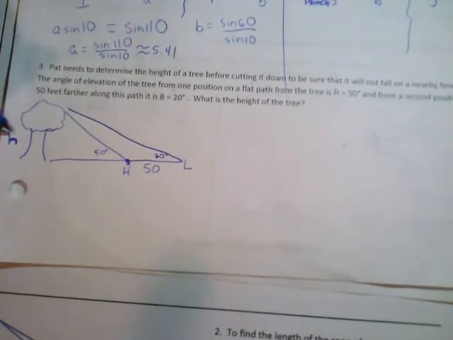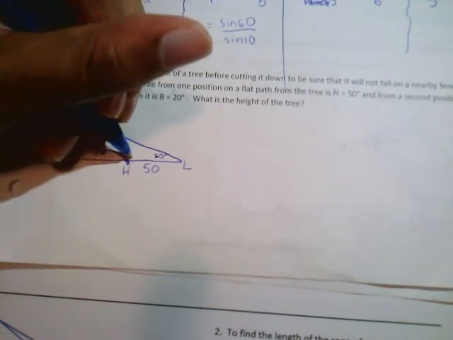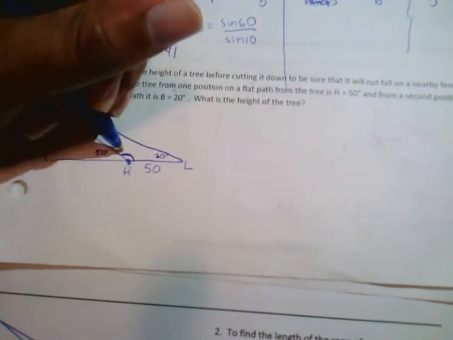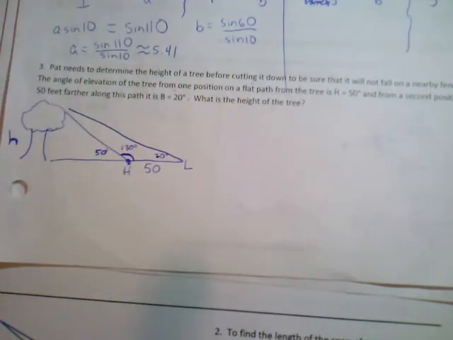So now we're looking for the height of the tree. We at least have one side and we got some angles that we can work with. If this is 50 degrees, notice that this angle will be supplementary here. So we can do 180 minus 50 to get this angle measure, which is going to be 130 degrees. So now, again, we're still trying to get back to the height of this triangle.